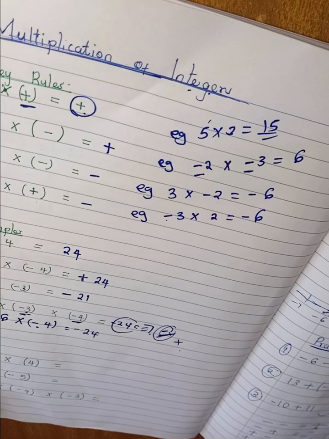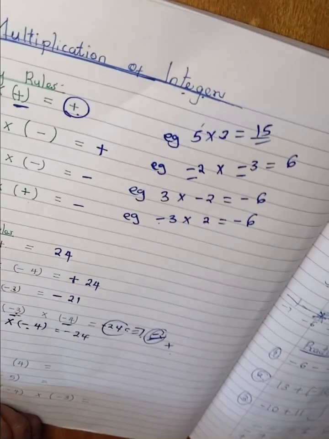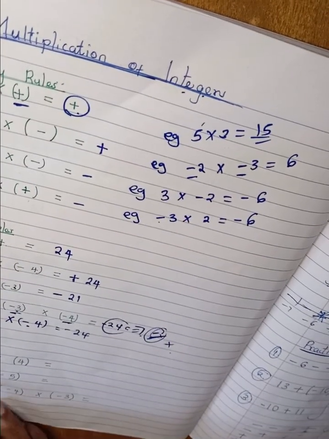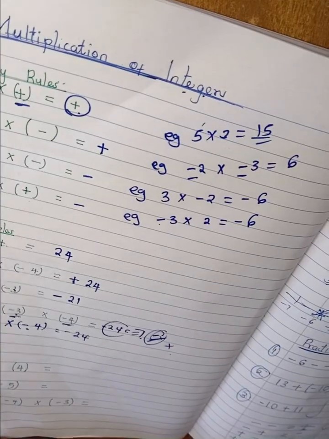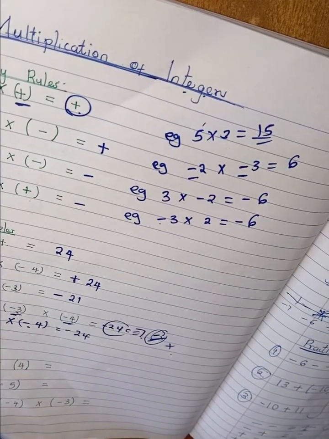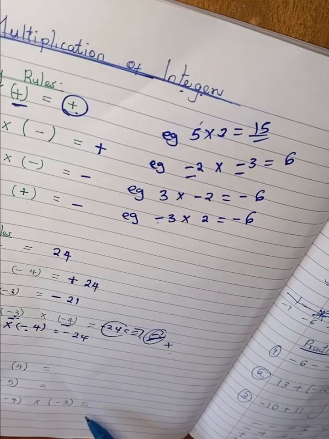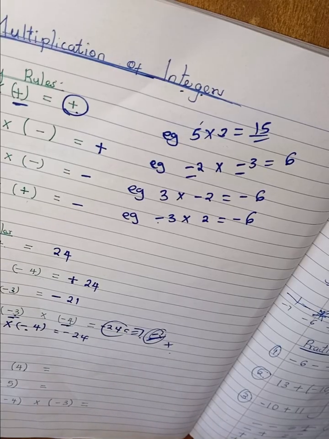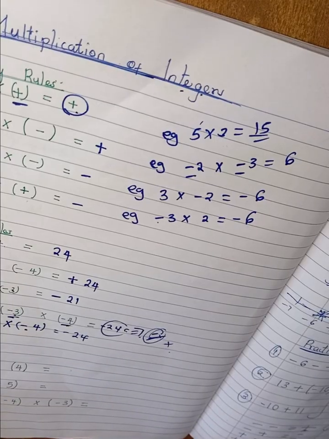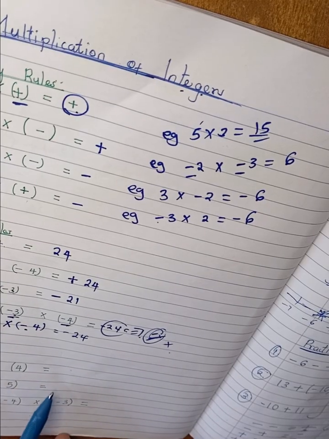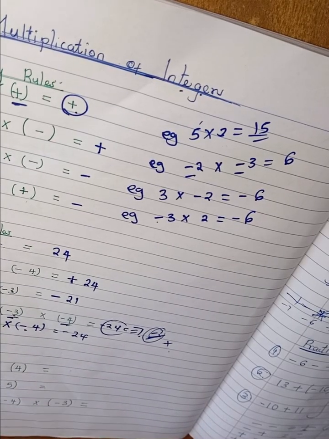You can try solving these ones. This is negative 4 times 4. This is 10 times negative 5, and this is negative 5 times negative 4 times negative 3. So you have to know one thing. This negative times positive, the answer will be negative. And on this, it's positive times negative. So the answer will be negative.